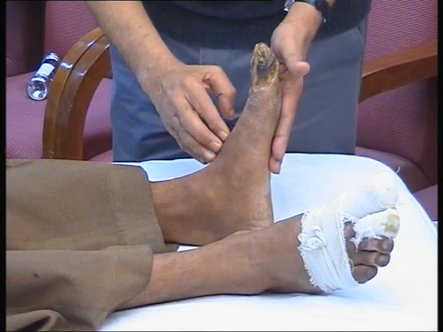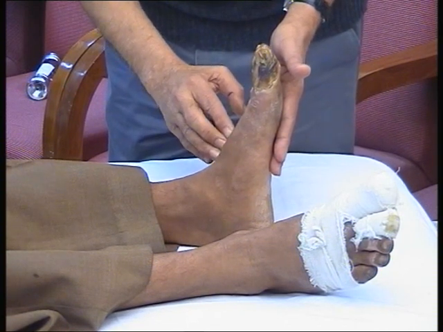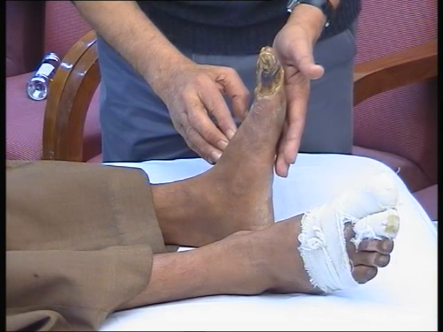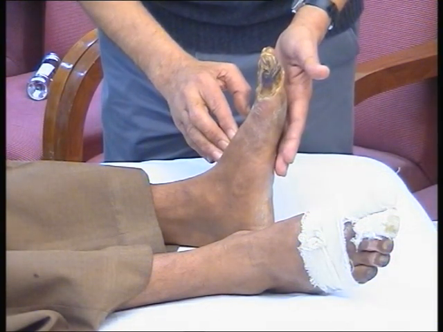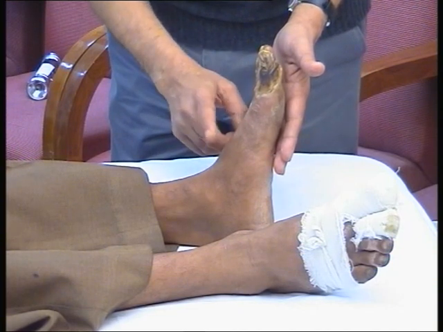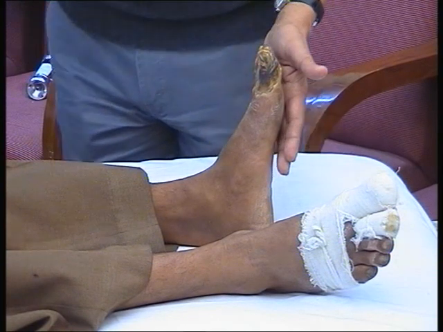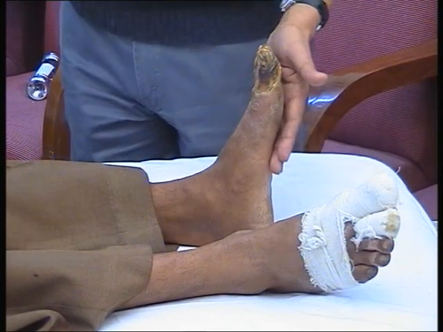In the proximal part of the intermetatarsal space you palpate the dorsalis pedis artery against the shaft of the second, what do you call this? Metatarsal. You do not palpate against the navicular.